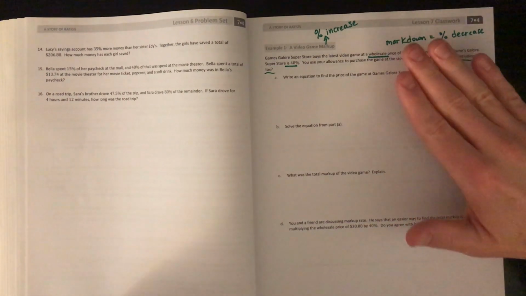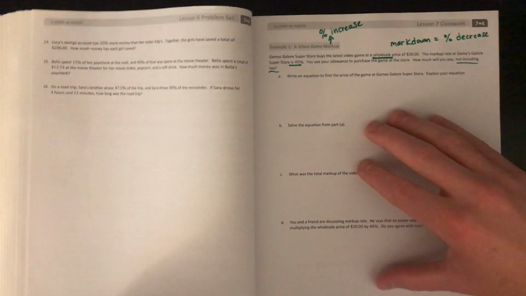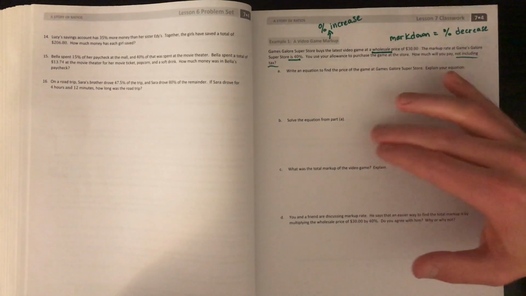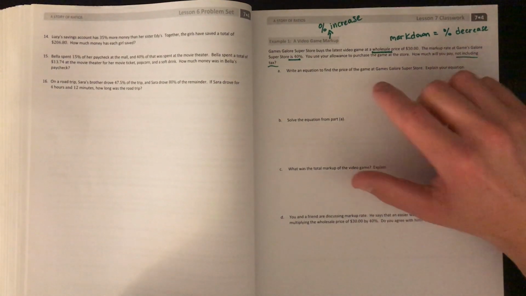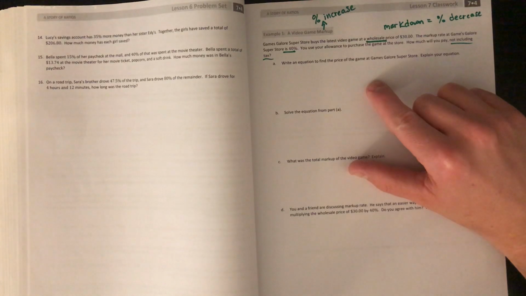You're supposed to have scratch paper and something to write with every time you watch one of these videos with me. I want you to try to do each one of these steps before I do it. Okay, so you write an equation to find the price of this game. All right, pause the video if you have to, but get it done before I write it.